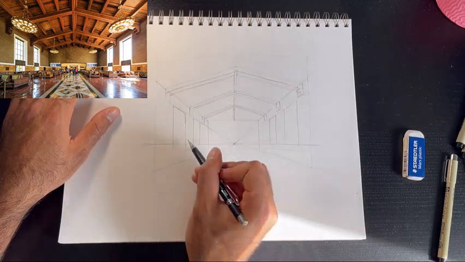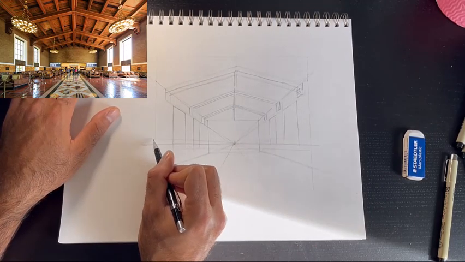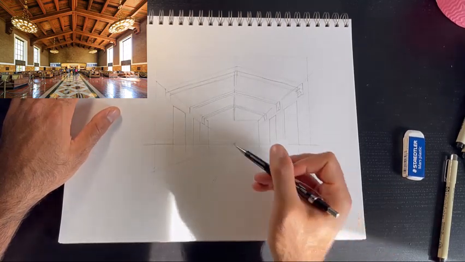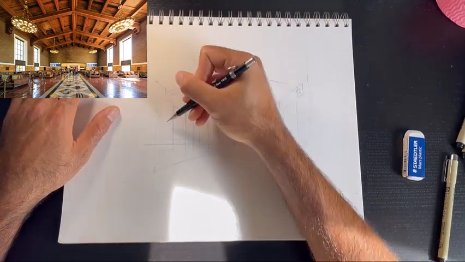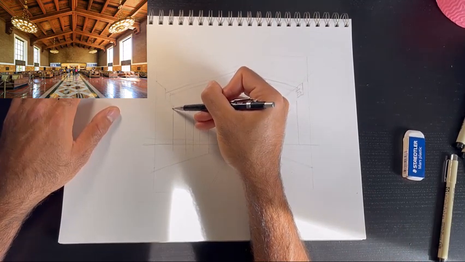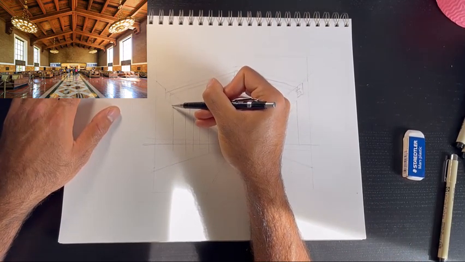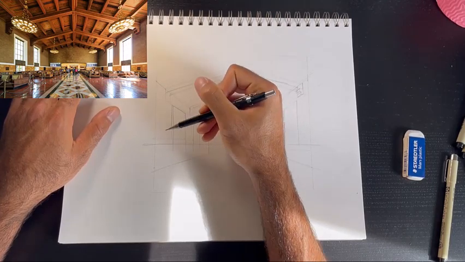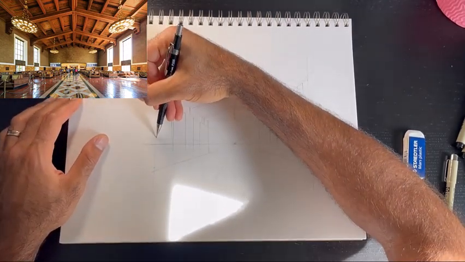And then at this level, I can say, okay, this is kind of the white edge detail.